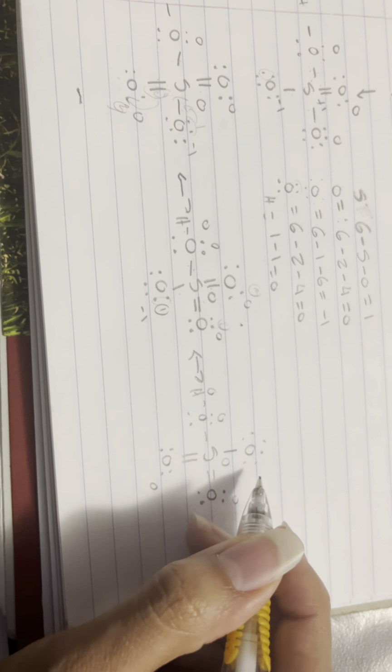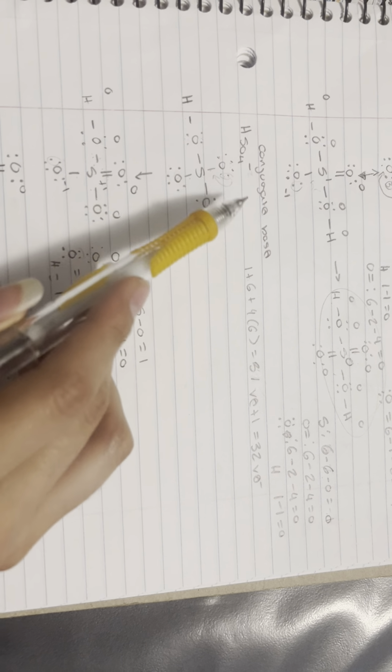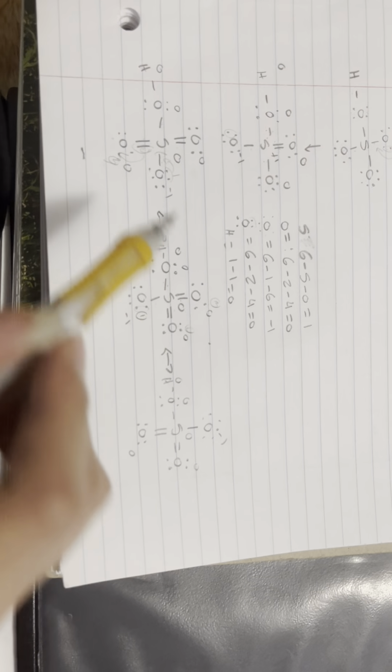And then the hydrogen 0, 0, and then this would be -1 right there. And these are the 3 resonance structures for the conjugate base of H2SO4. Yeah, the conjugate base is HSO4, and these are its resonance structures right here.